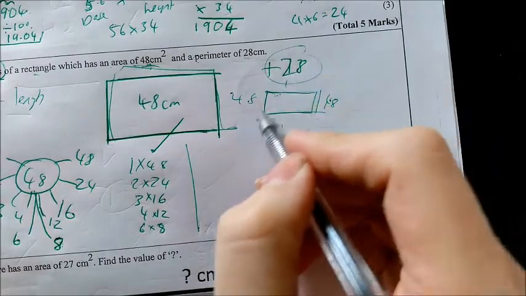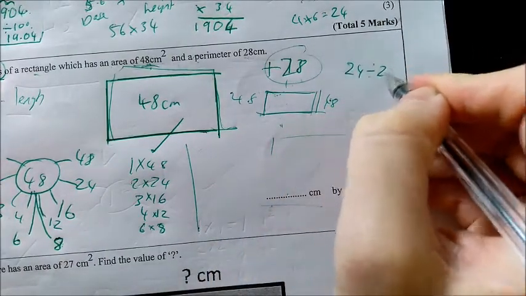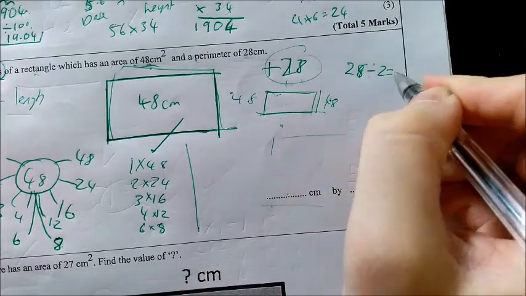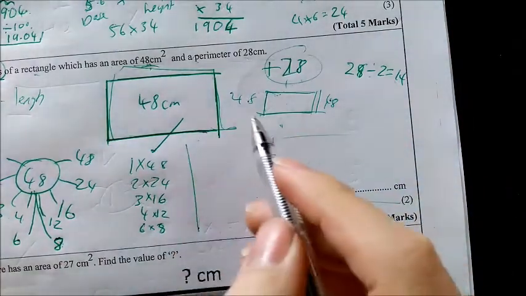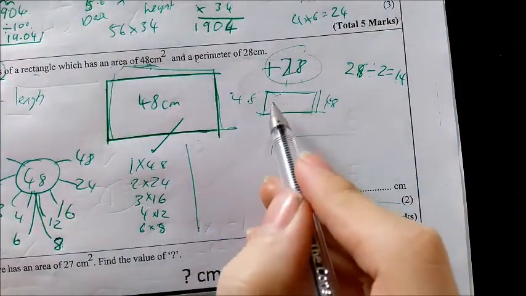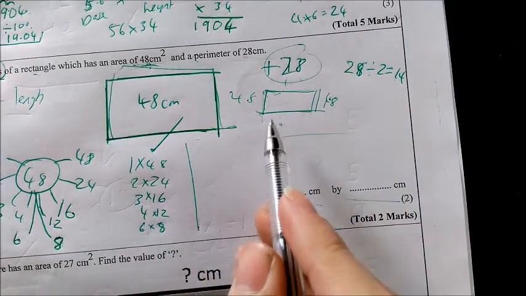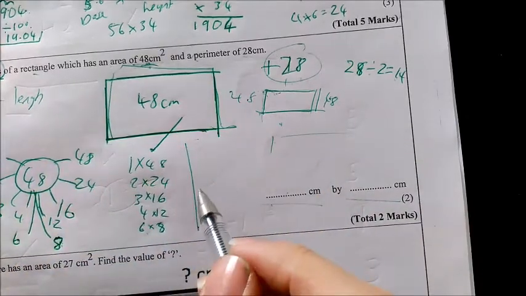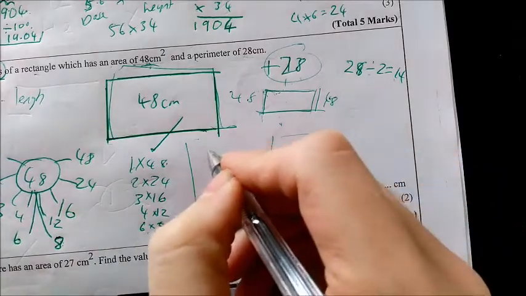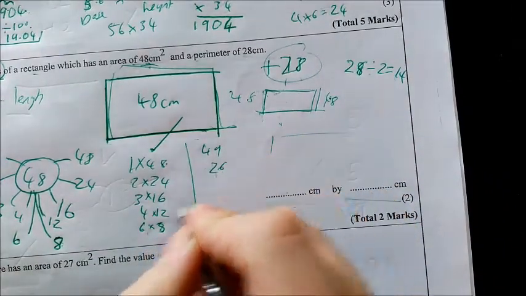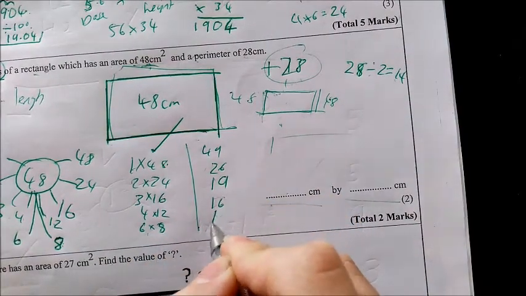So instead of working out 4 numbers that add together to make 28, I can divide it by 2, 14, and work out 2 numbers that add together to make 14 because I just double them at the end. If you're uncertain about that, just do what I suggested, draw out rectangles for every single one and work out which ones has the correct dimensions, correct lengths to work out to make 28. So, do these add to make 14? No, they add to make 49. These add to make 26. These add to make 19. These add to make 16. These add to make 14.